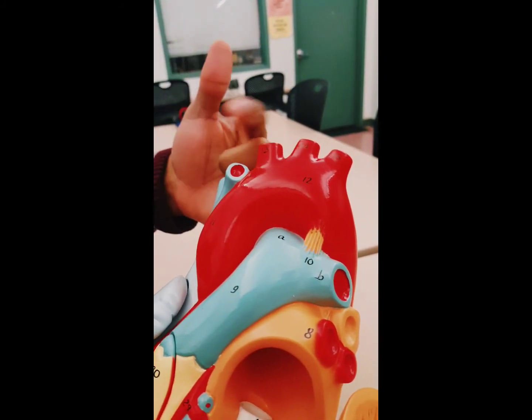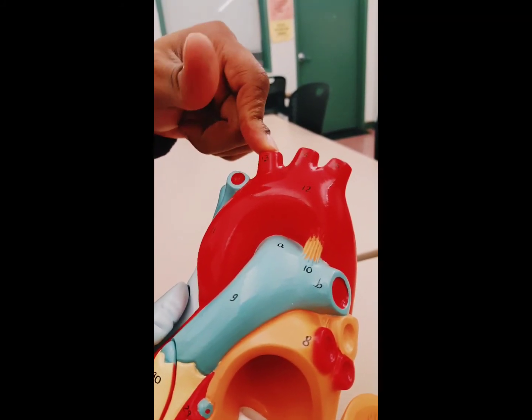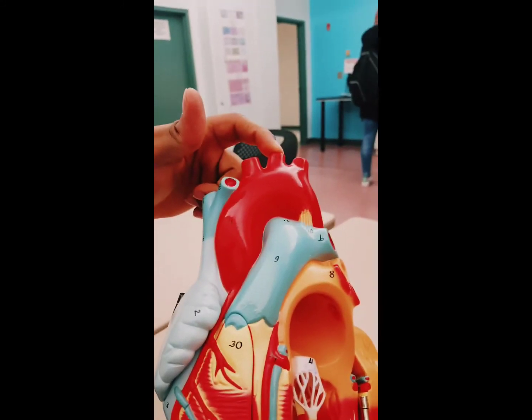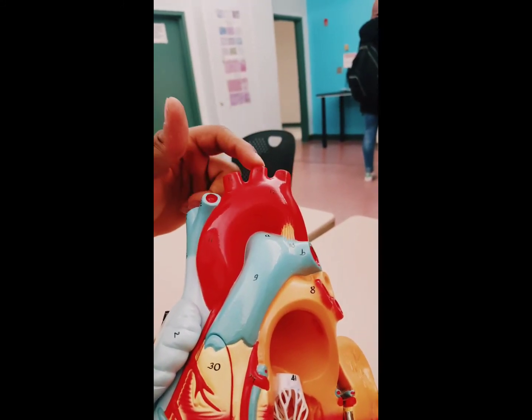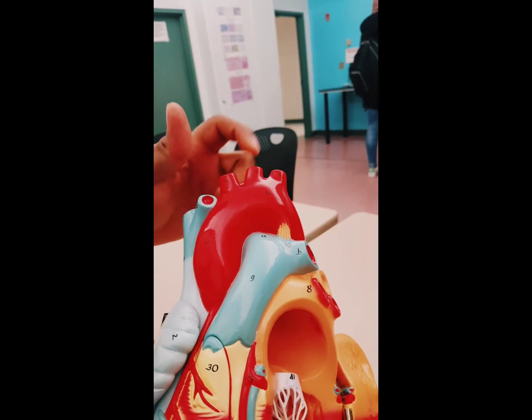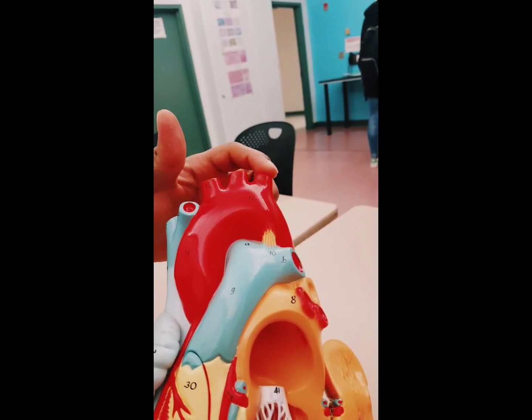This one that's closer to the right side will be the brachiocephalic trunk. This one supplies blood to the left side of the head, called the left common carotid. And this one for the left arm, that's the left subclavian.